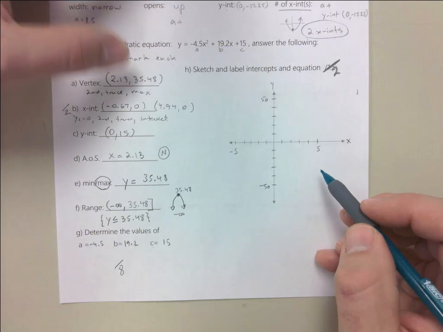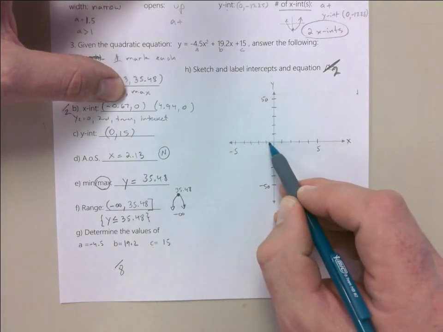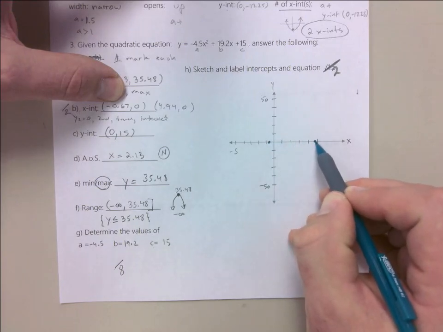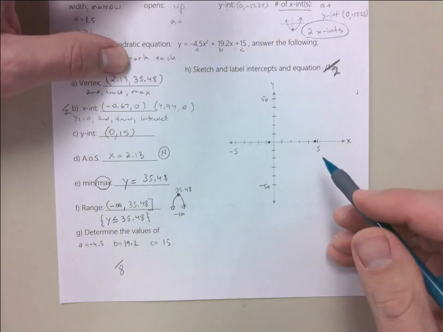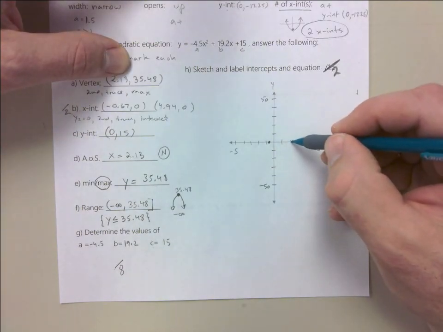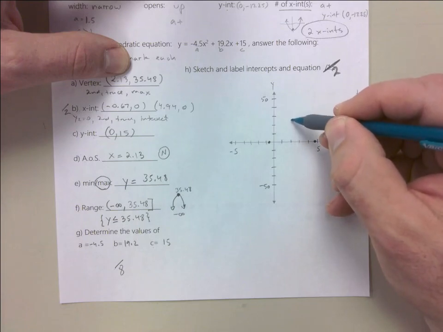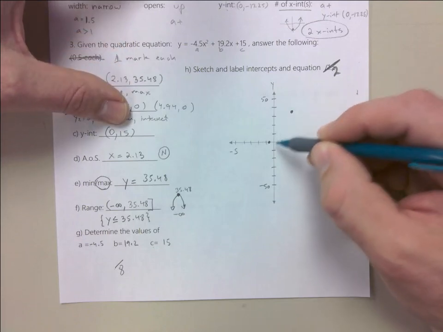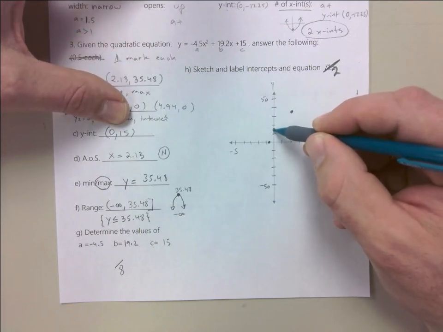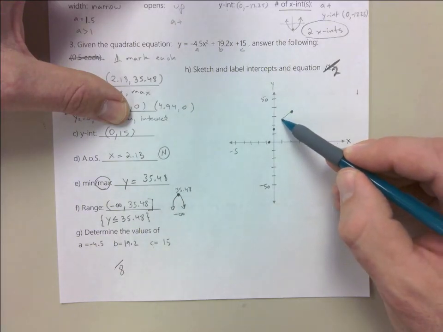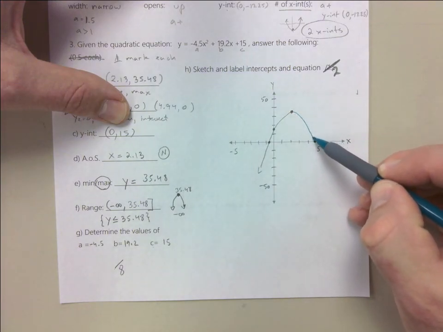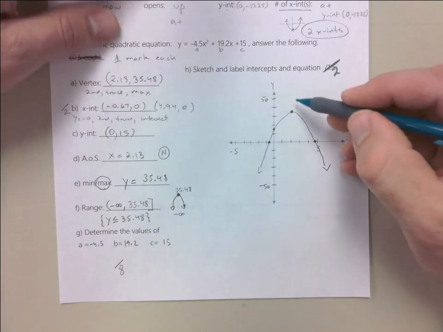And then you just plot everything. So negative 0.67 is right there. 4.94 is very close to 5. The vertex is at 2.13, so that's 2, and just over to the right. This is 30, and this will be 35 right there. And the y-intercept is 0.15, so that should be 10, 15 right there. And there you have your curve. And write down your equation.